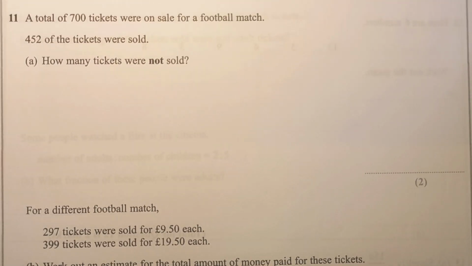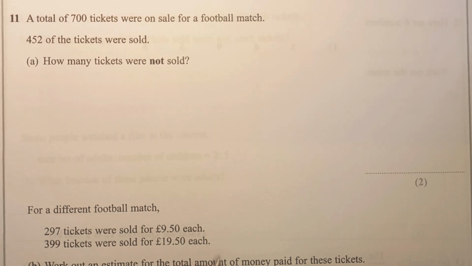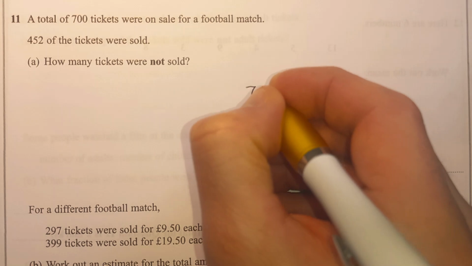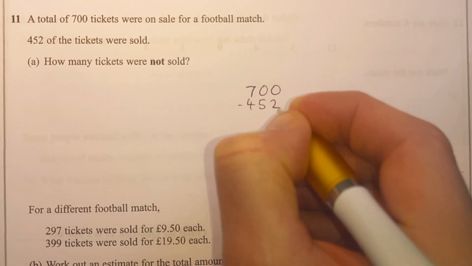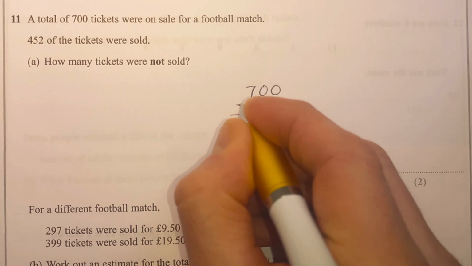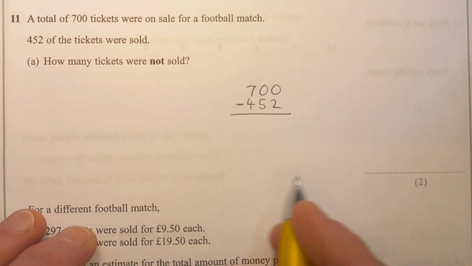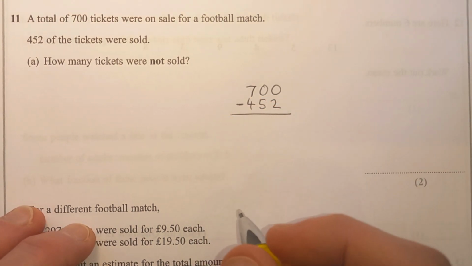Question 11. A total of 700 tickets were on sale for a football match. 452 of the tickets were sold. How many tickets were not sold? We can take the 700 and subtract 452. If you want to count up from 452 instead, it's absolutely fine. I'm going to do it as a subtraction now.